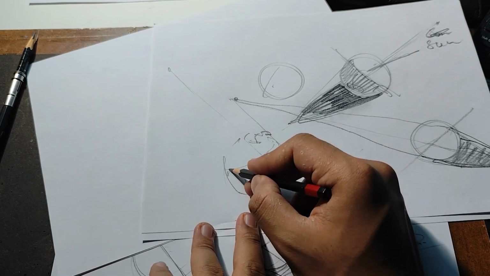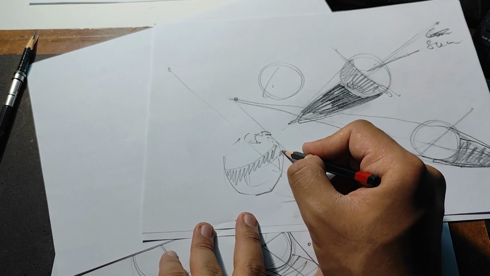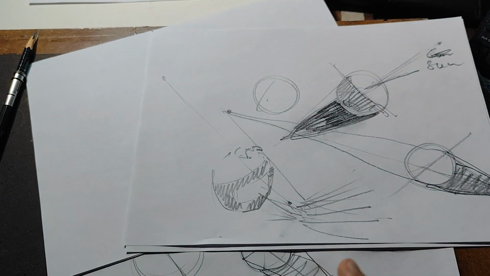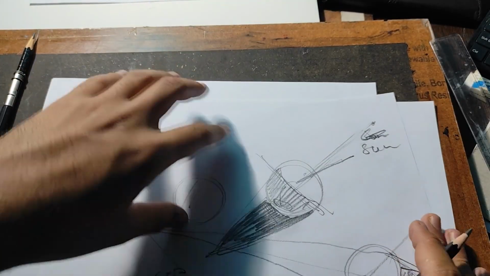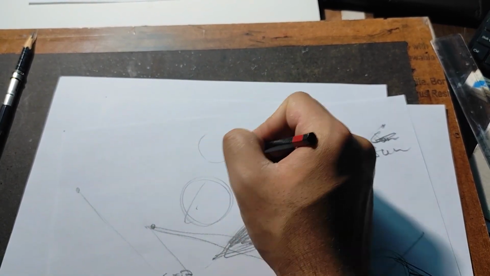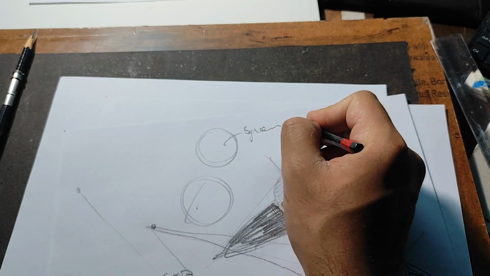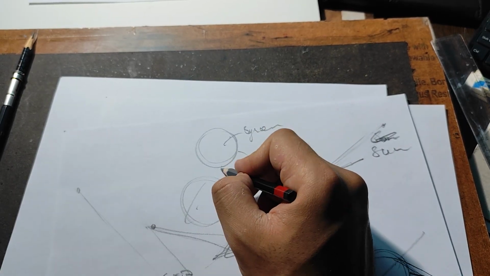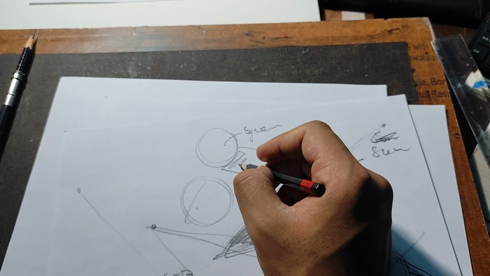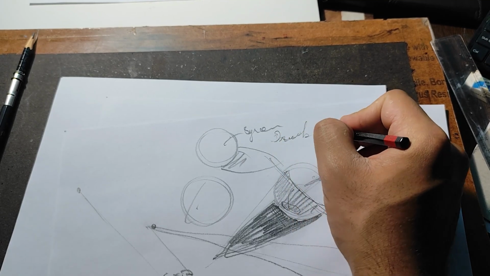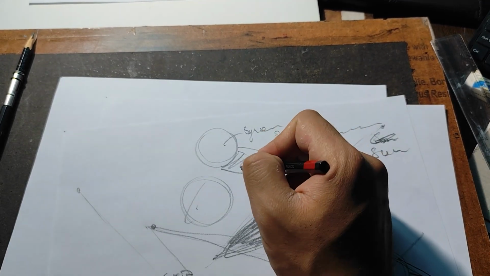So this thing forms like this, and it is known as reflecting light. Now about the object I was talking about: if this object is a little bit green, then the light below the object will always be dark green.